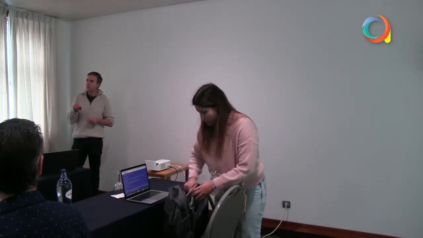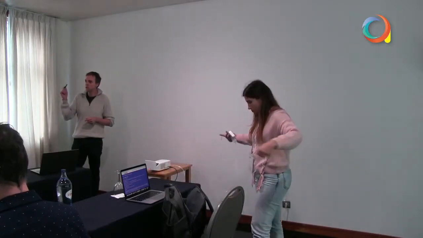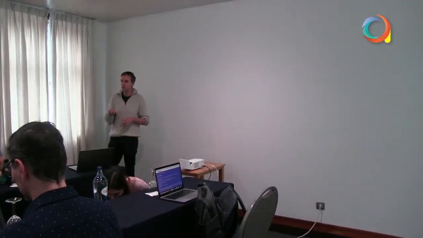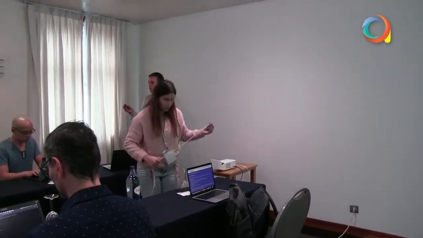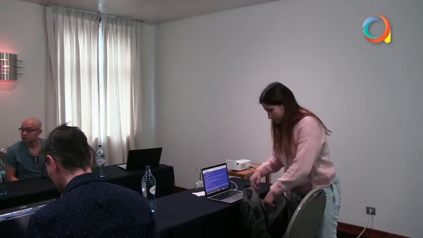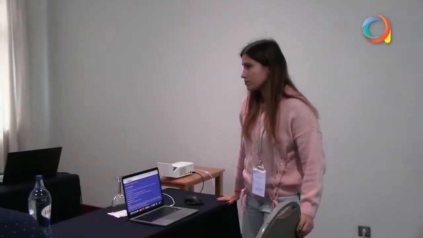So for those who have not been there at the hands-on session yesterday, there is some material here on the USB sticks. If you have already followed my hands-on session yesterday, you have already everything you need. But for those who were in the parallel session, there is some material copied here. There are two folders. One is called with Docker and one is called without Docker. You just need one of them. If you're using Docker, you can copy the one with Docker. If you're not using Docker, you can just copy that.